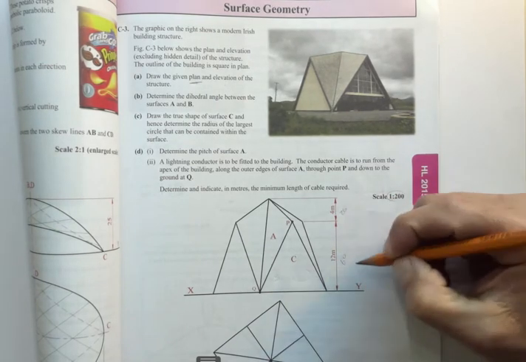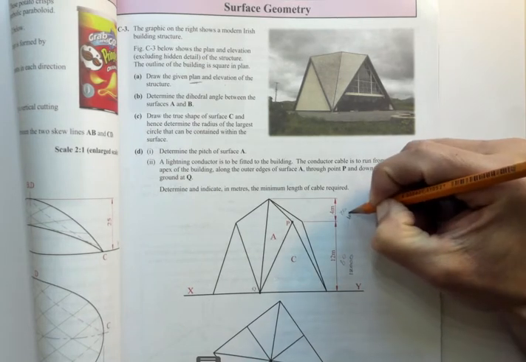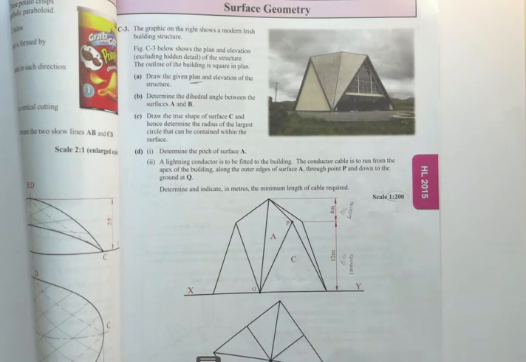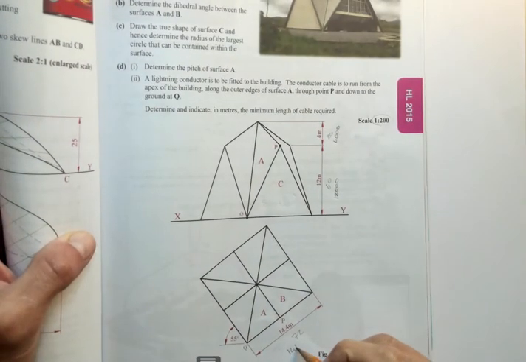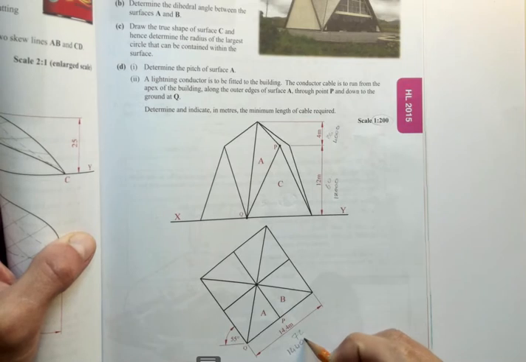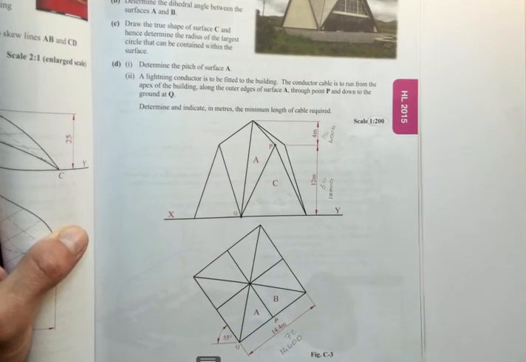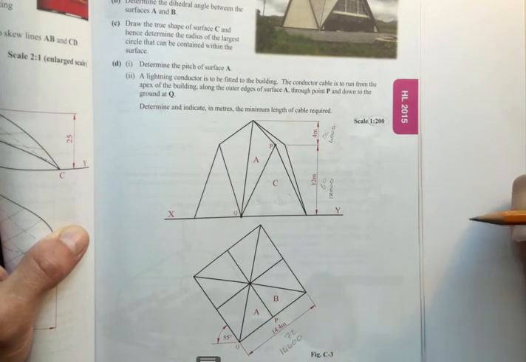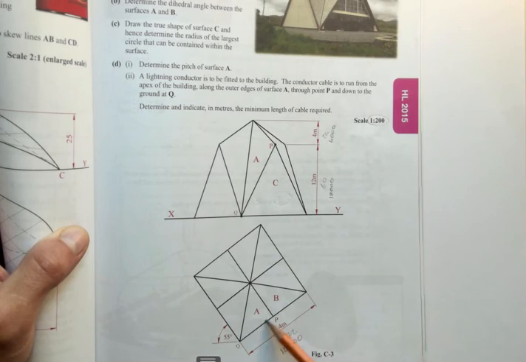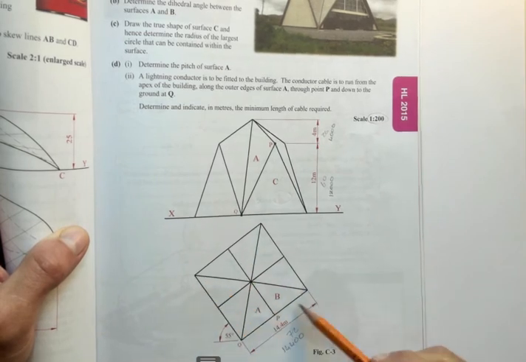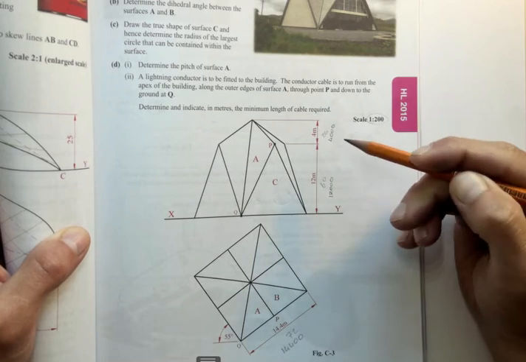But 12 meters is 12,000 millimeters. This is 4,000 millimeters. And down below we have 14,400 millimeters. So we have to multiply each of these by 1,000 first of all to get them in millimeters. Then you come along and divide them by 200. So your square in plan is 72 millimeters by 72, 60 millimeters, 20 millimeters, and then it's just a matter of finding the points.